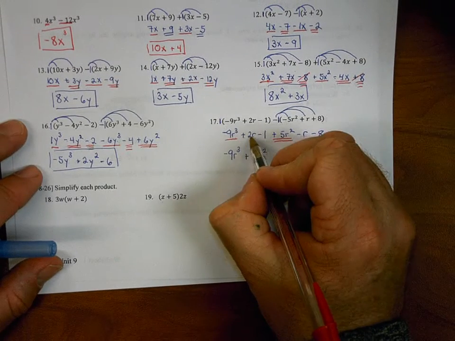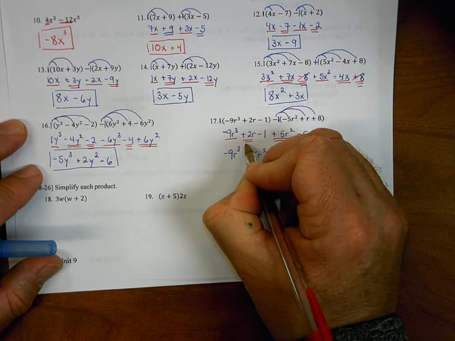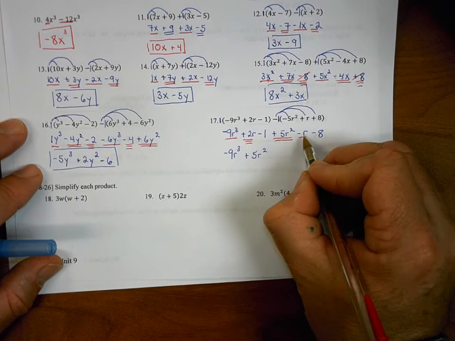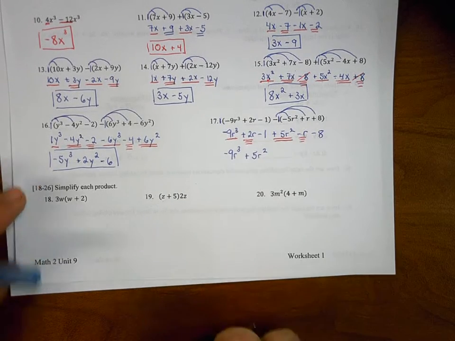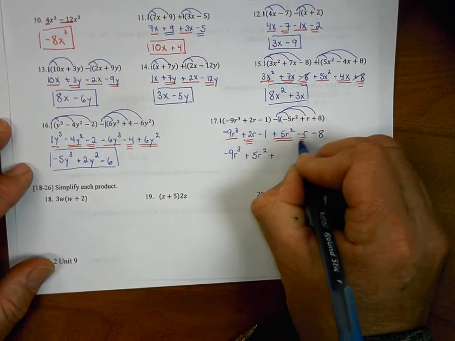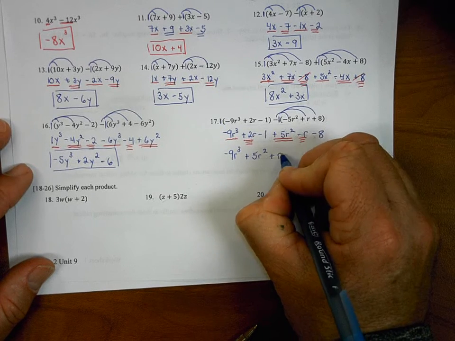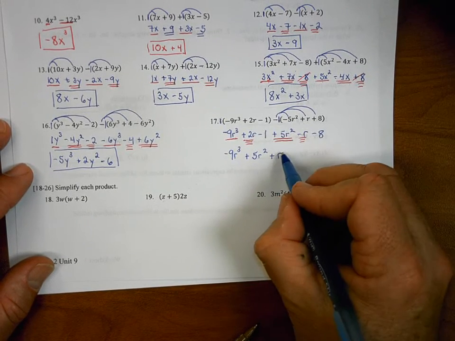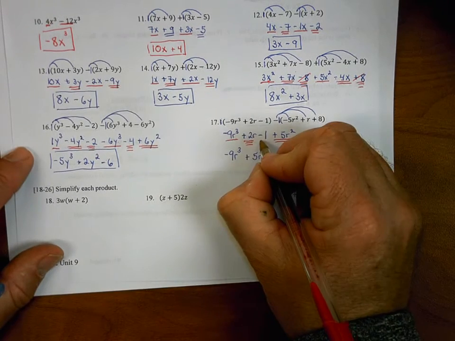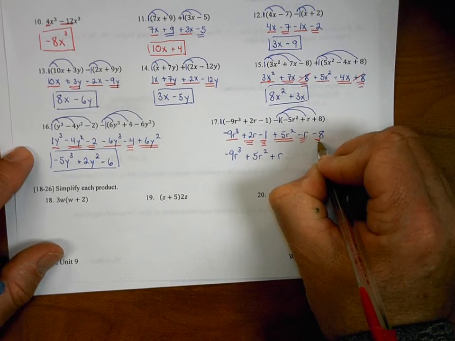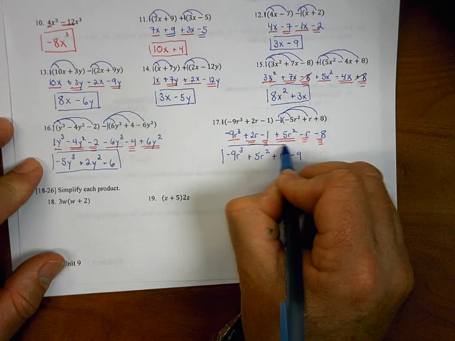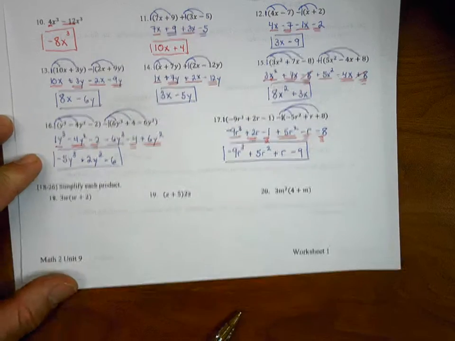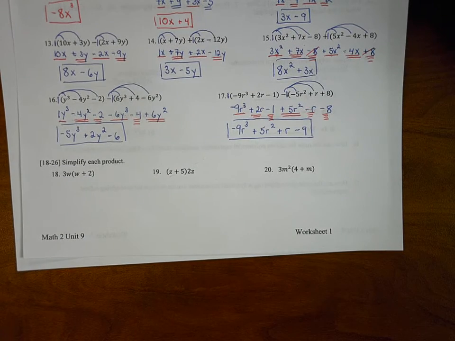Then I go to the r's. I have a +2r. That's alike with the -r. That's like a -1r. So +2 minus 1 would be +1. So I get +1, and I leave the r as is. So that's just +r, which is like a +1r. Then I'm going to go to the constant terms, which is -1 and -8. I combine those together, and I get -9. And there's my simplified expression to number 17. All right? So that's how you would go about doing numbers 7 through 17, which is involving addition.